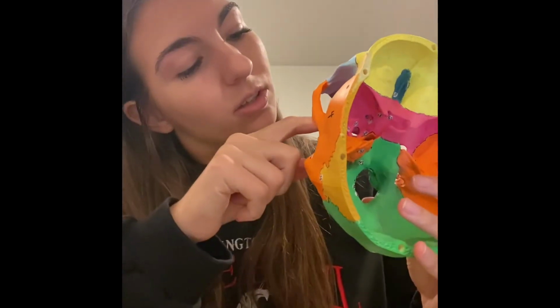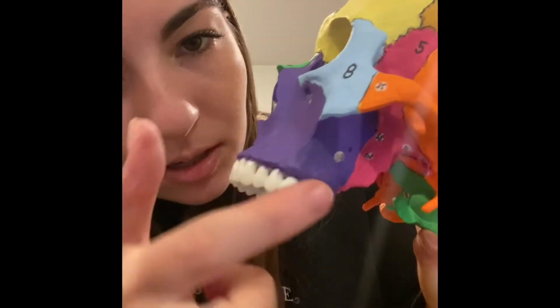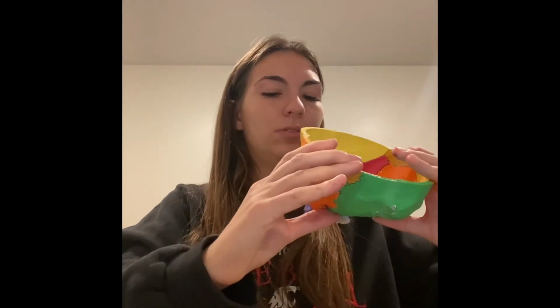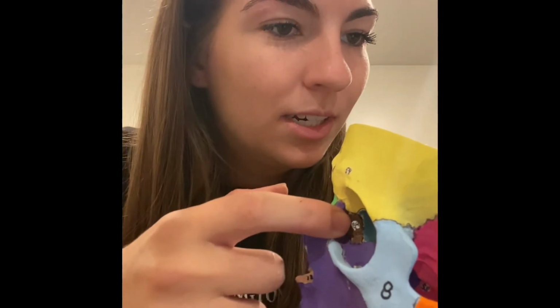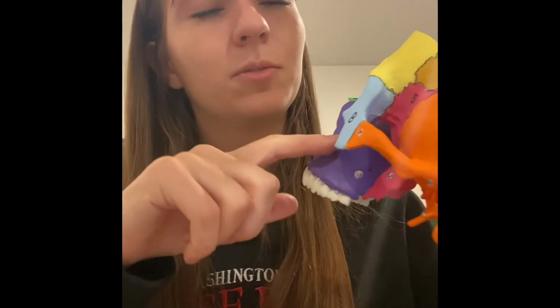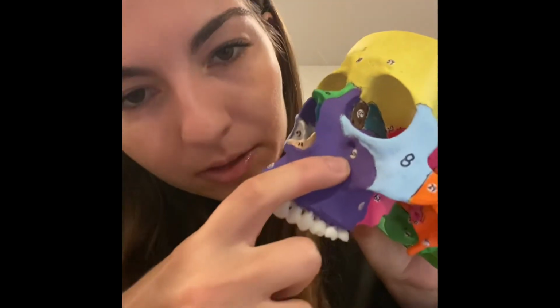And then your sphenopalatine foramen. This little foramen inside. And then your nasolacrimal foramen. It's going to be on your lacrimal bone. So that's 59. And then we have some nice labeling over here. So we'll start with 60. This is going to be your infraorbital foramen, that little notch in there.